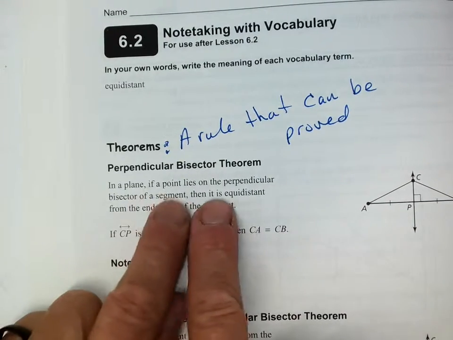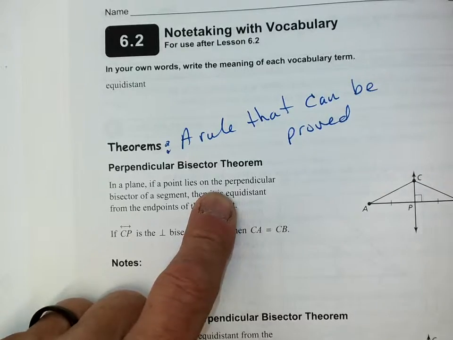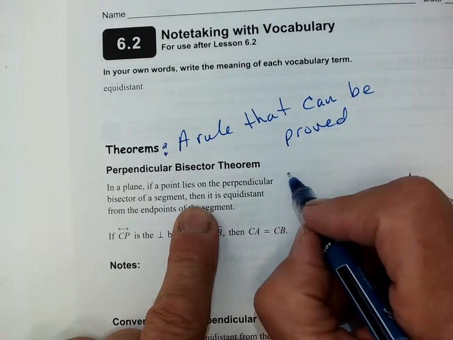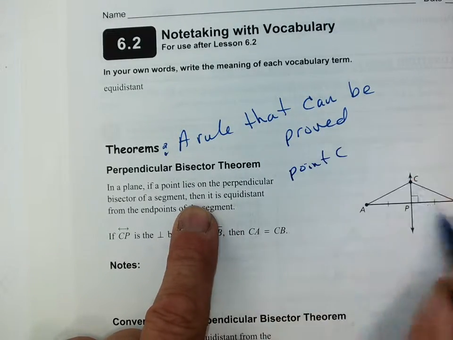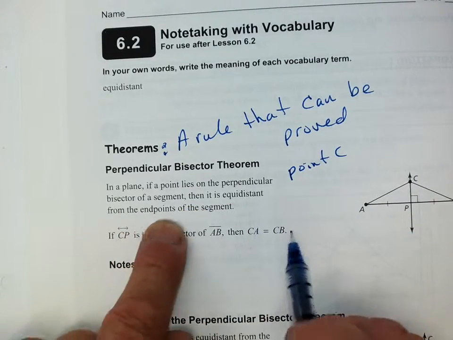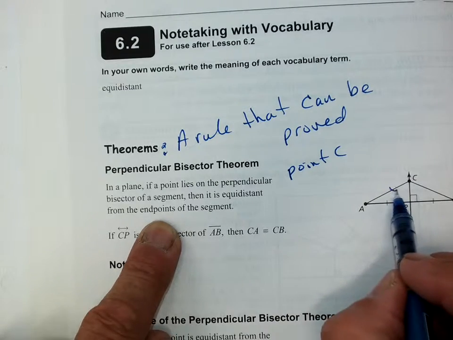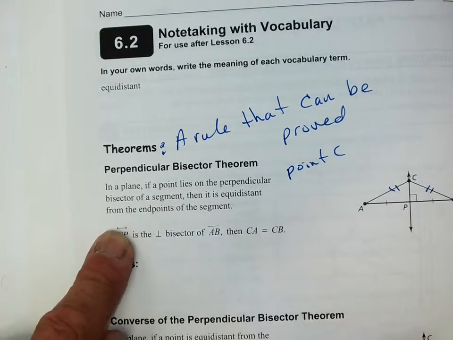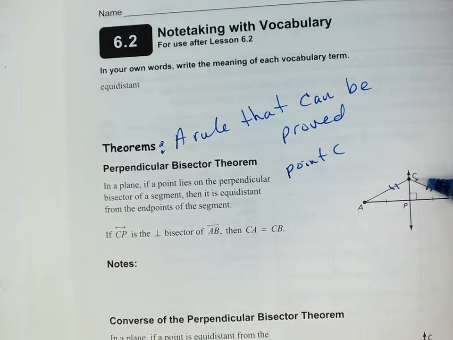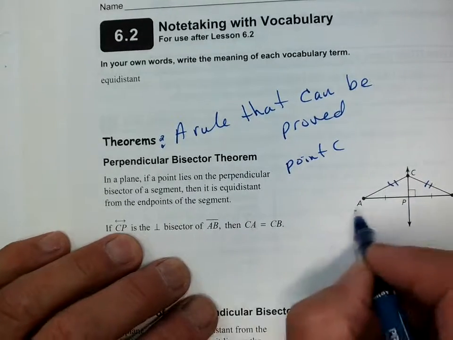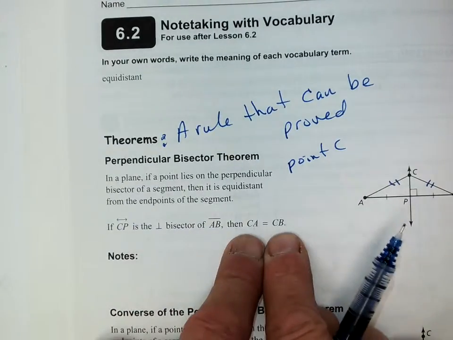So, in a plane, if a point lies on a perpendicular bisector, like point C, that's my perpendicular bisector, and then it's equidistant from the endpoints of the segment. So that means this would have to be equal to this. What it's saying is this: if this point is on the perpendicular bisector, then this distance AC is equal to CB.